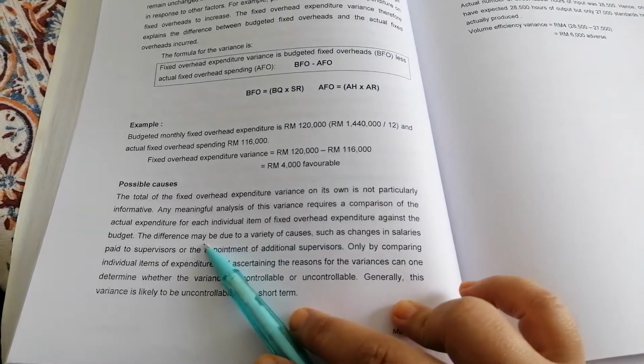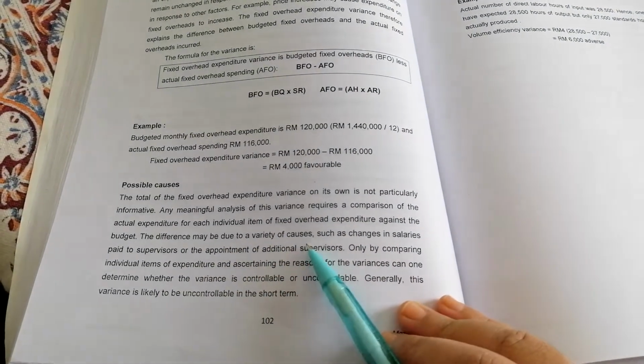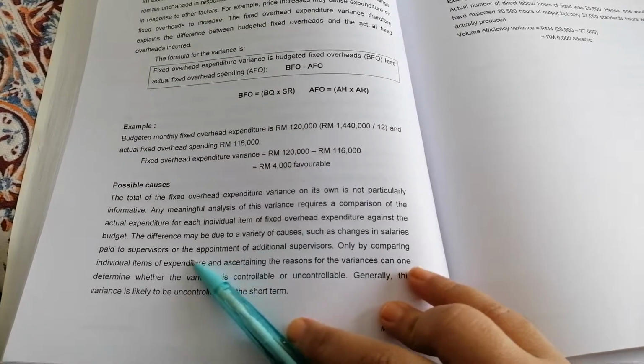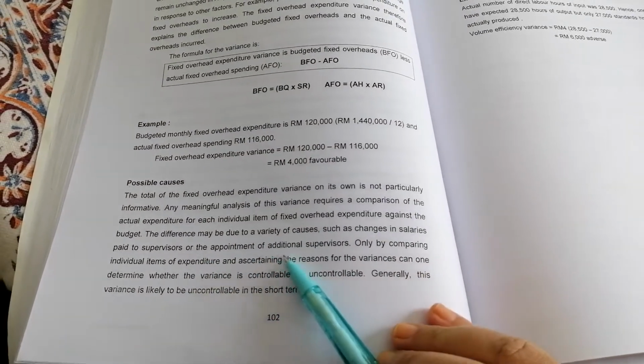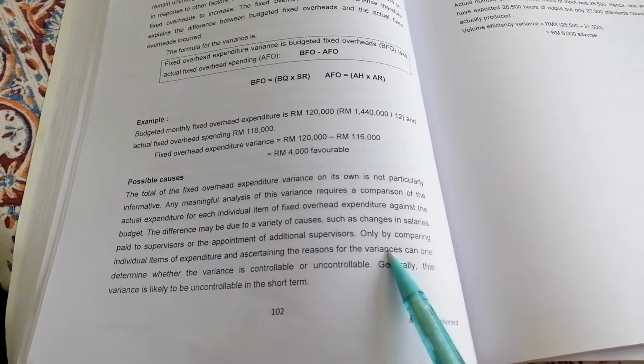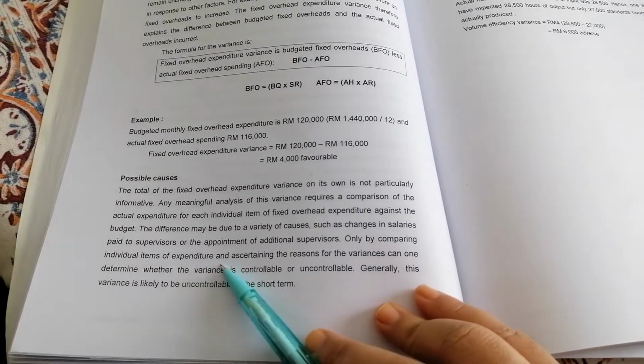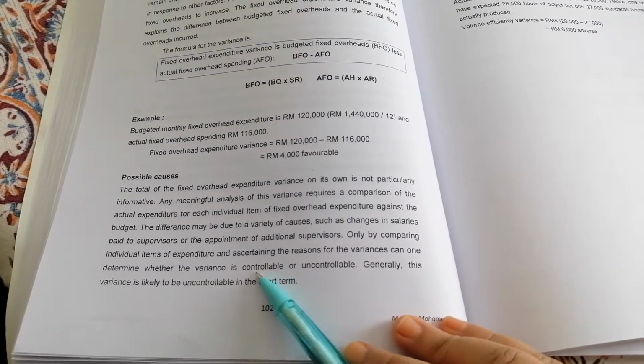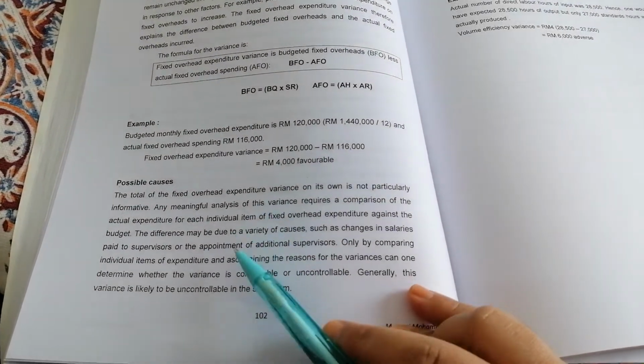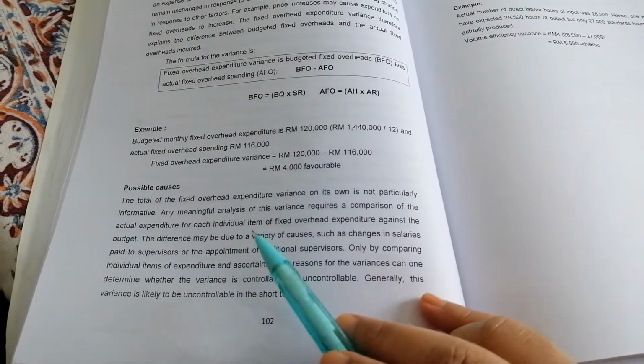Basically, they said the difference may be due to various causes, such as changes in salary paid to supervisors or appointments of additional supervisors. Only by comparing individual items of expenditure can you get the reason why fixed overheads increase or decrease.